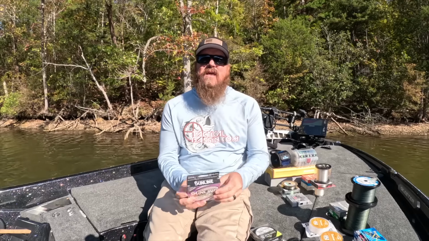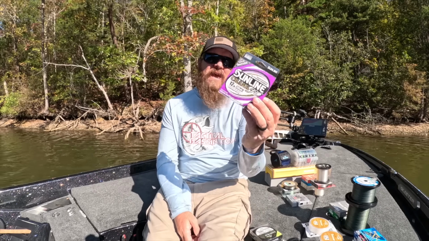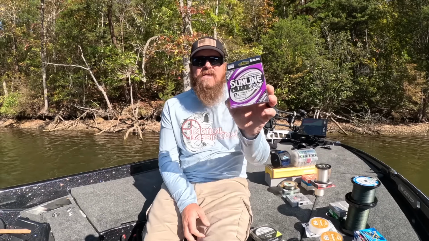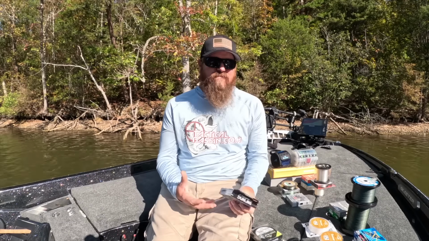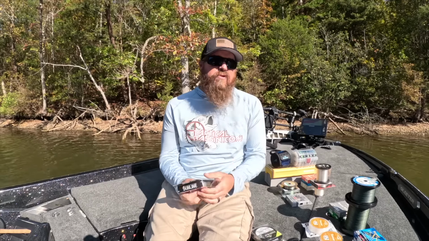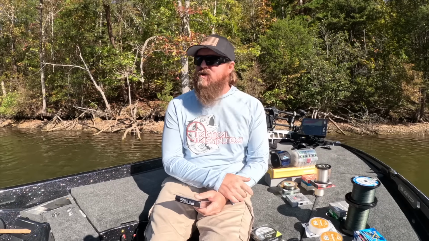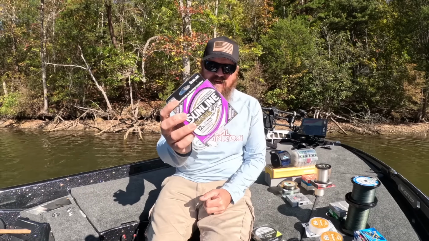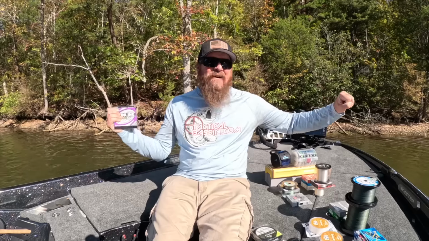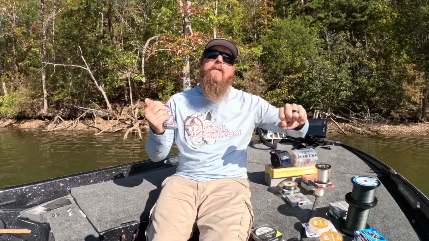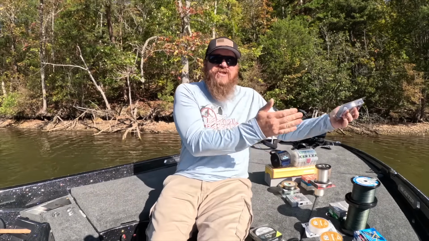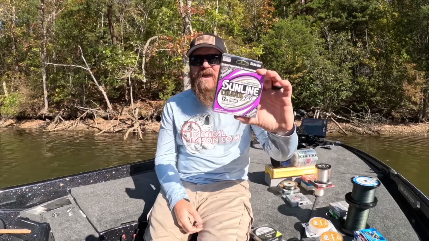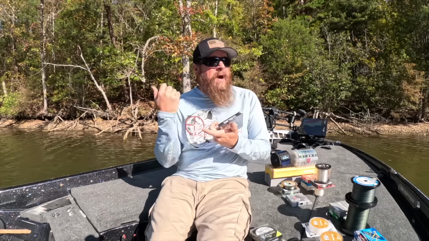I really like this line right here, Sunline Crank FC. So this is going to be a niche line for cranking specifically. The advantages here, you get all the advantages of fluorocarbon, right? You get that crystal clear line. It's a hard line, super abrasion resistant. You can run it through the junk and it takes it, but it's designed to intentionally have higher stretch, more like a mono. So I get the advantages of a mono type line in fluorocarbon. So that is my favorite line to go out and throw a big crankbait on.